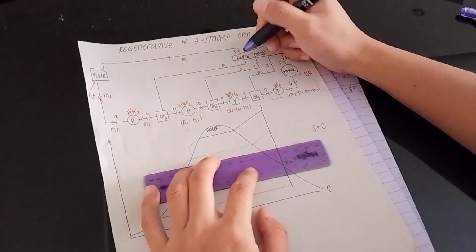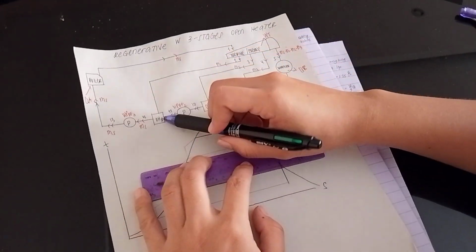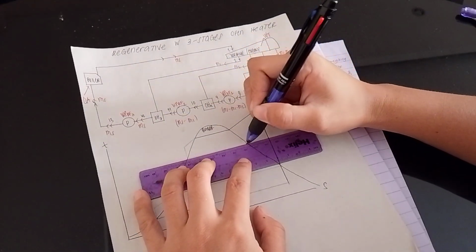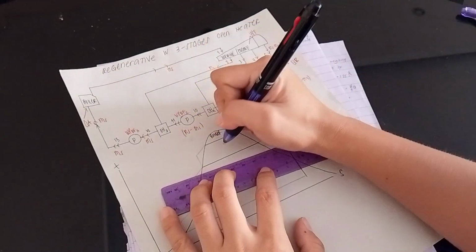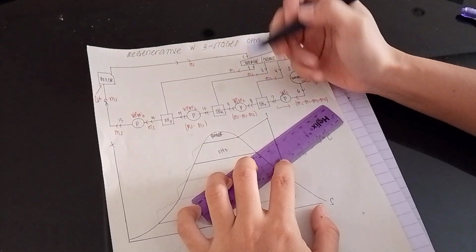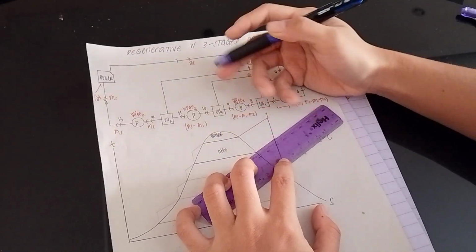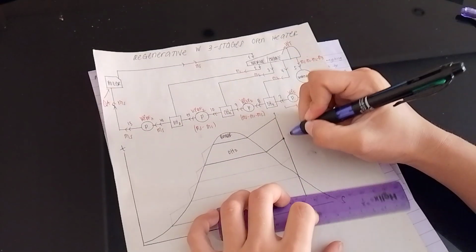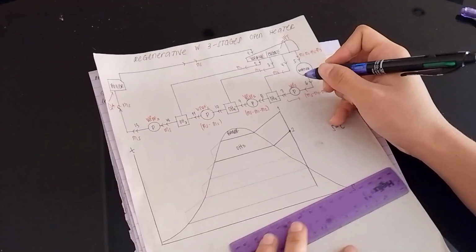The next at state 2 which is our padulong sa open heater. So this line will be our open heater 3. Then draw ta og another line here. And this point will be our state 2.